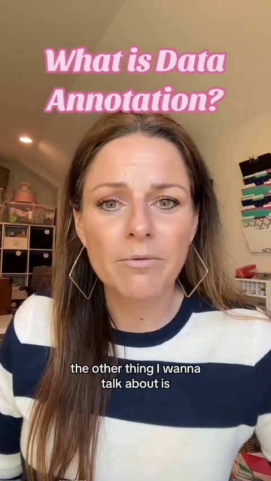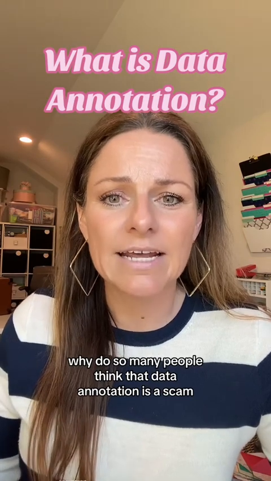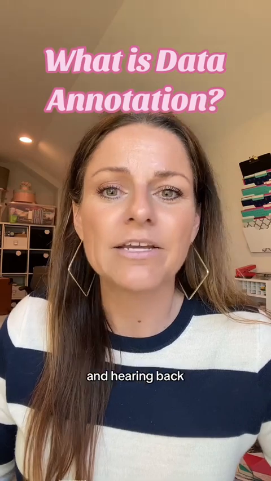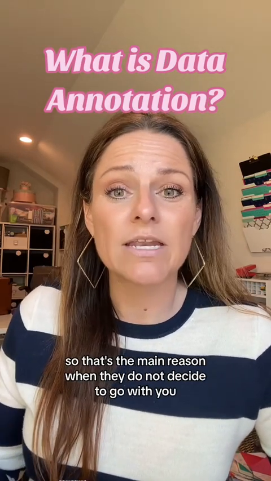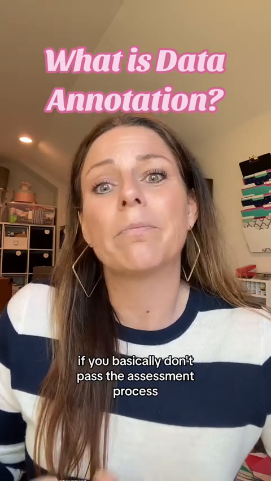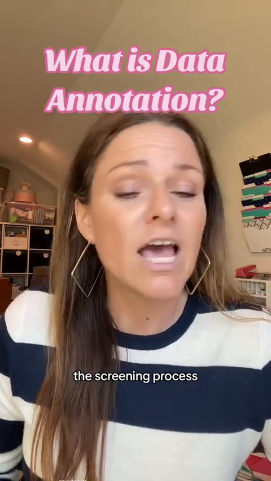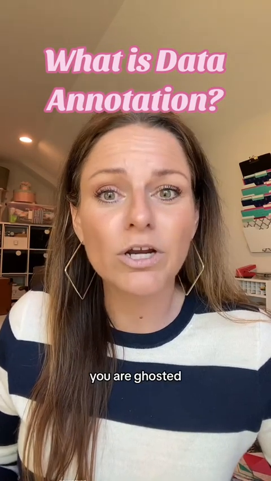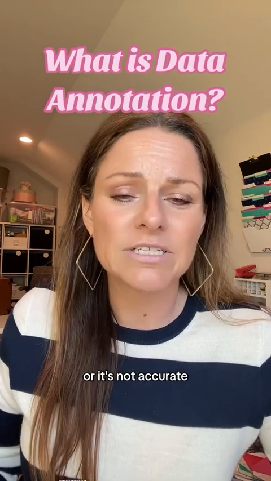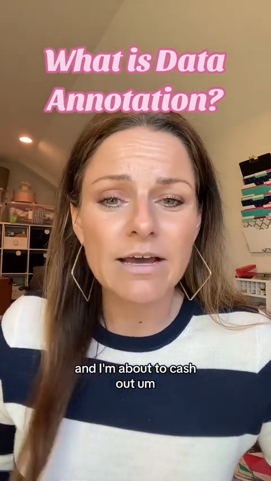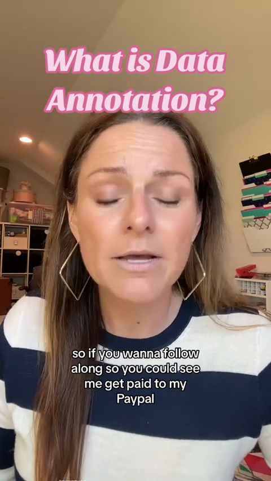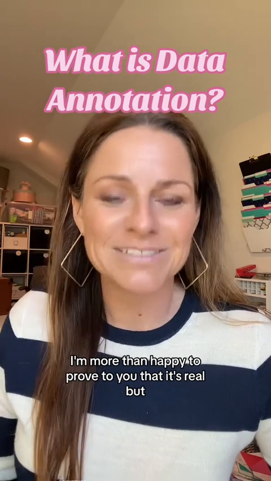The other thing I want to talk about is, why do so many people think that data annotation is a scam, or why are they not getting accepted and hearing back? So that's the main reason. When they do not decide to go with you, if you basically don't pass the assessment process, the screening process, they just never ever contact you again. You are ghosted. That is one of the main reasons why people think that it's a scam or it's not accurate. And I'm about to cash out in the next day or two. So if you want to follow along so you can see me get paid to my PayPal, I'm more than happy to prove to you that it's real.